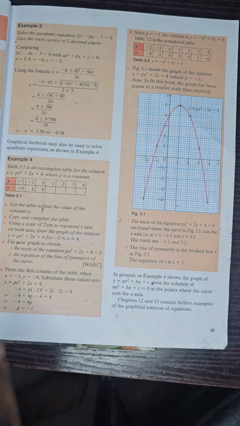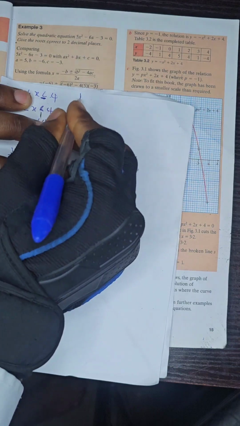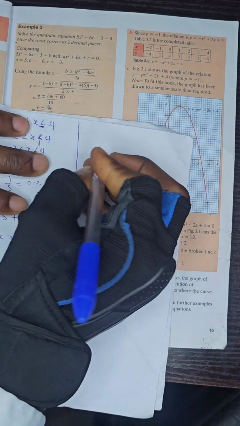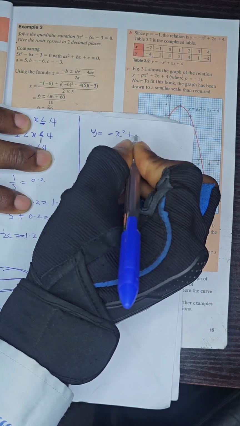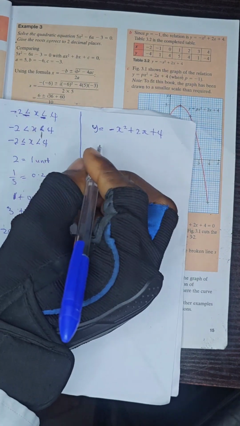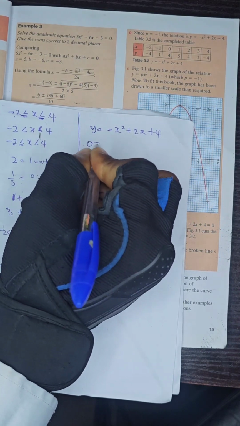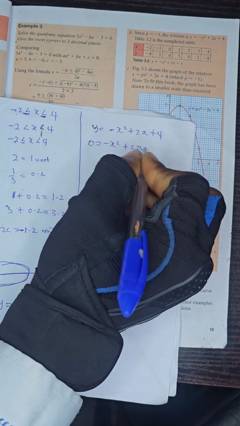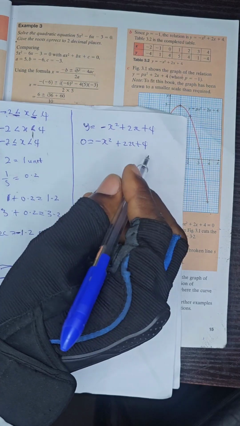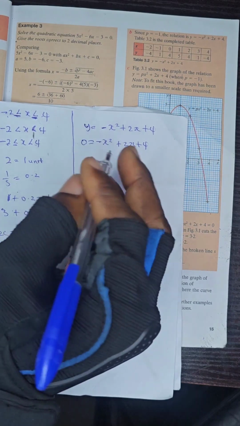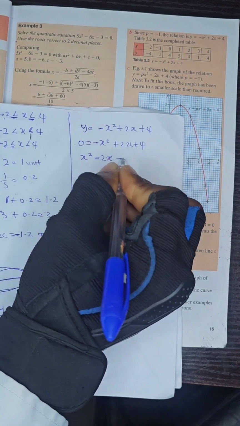So let's do that. This is no longer the graphical method. We're just trying to confirm that this is correct. Let me say I have y equals, this is our equation, minus x squared plus 2x plus 4. The root of the equation is at the point where y is 0, right? I have 0 equals minus x squared plus 2x plus 4. I'll prefer to multiply everything by minus 1 so that this place will give me a positive answer. I have x squared minus 2x minus 4 equals 0.